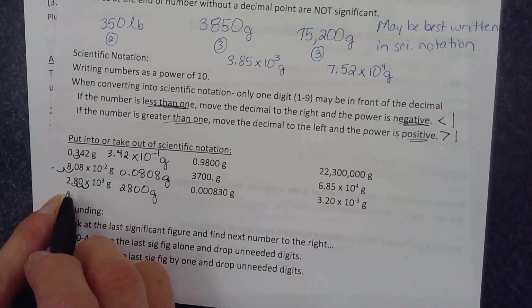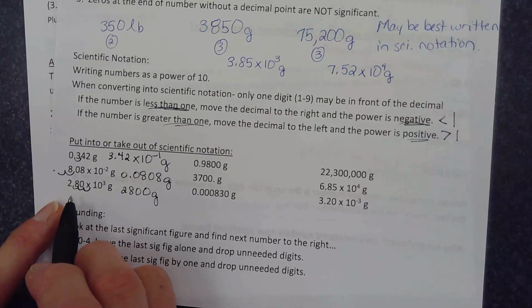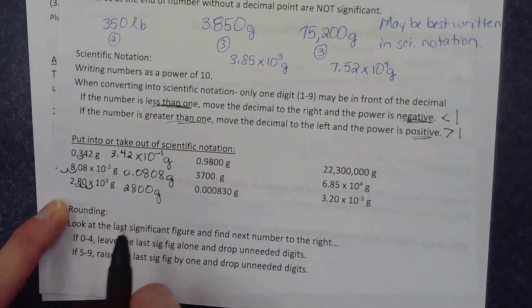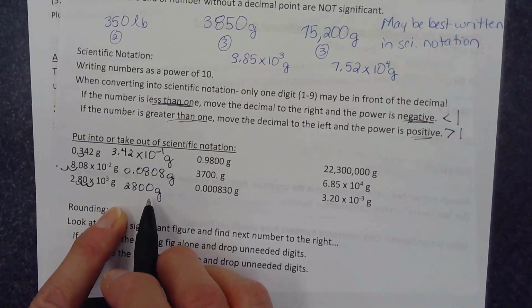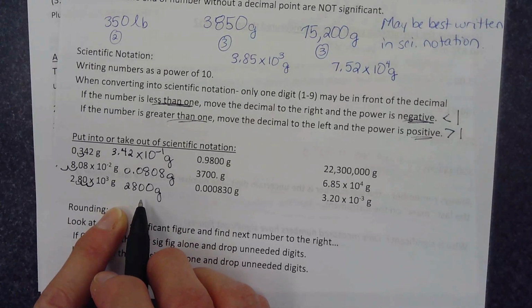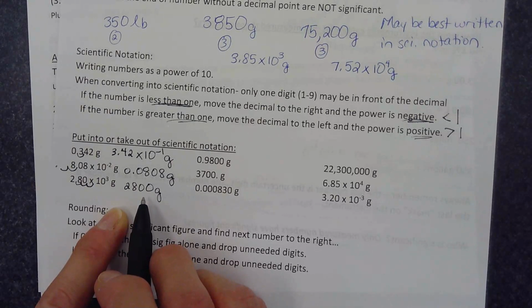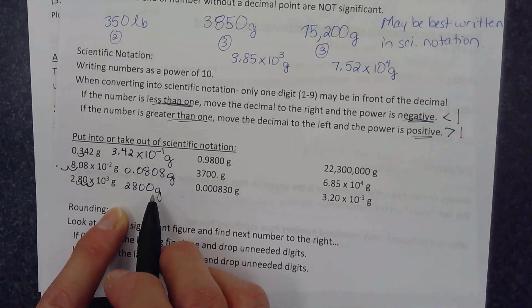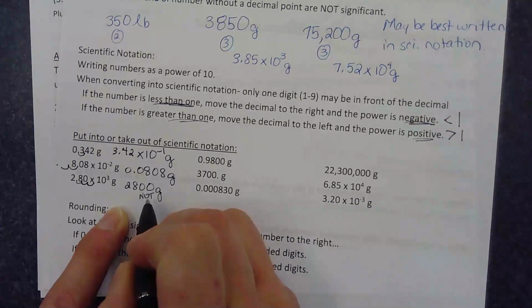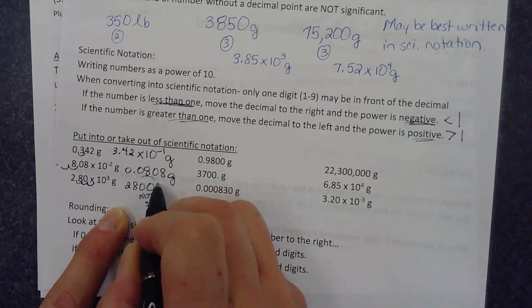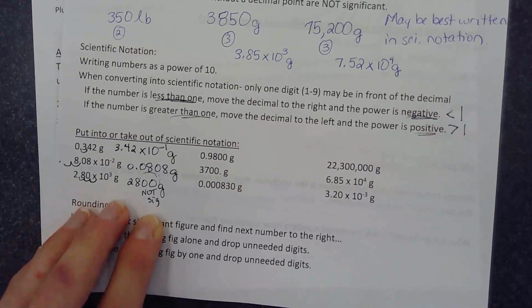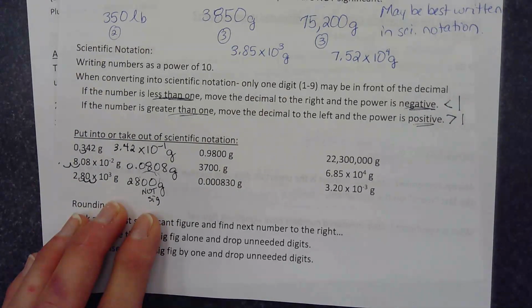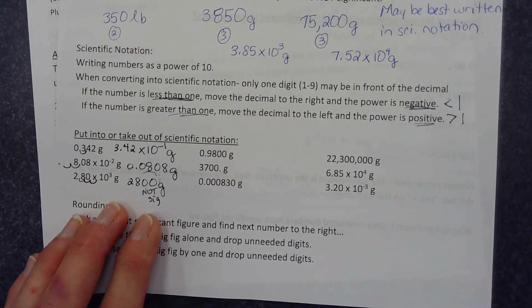Now in this problem, by putting it in scientific notation, how many significant digits did it have? It had 3. The way we have written it right now, how many significant digits does it have? Only 2. Are these 2 zeros significant? No, they're not. How do we know they're not? Because there is no decimal at the end. So these 2 zeros are not significant. But should one of those zeros have been significant, according to the scientific notation number?